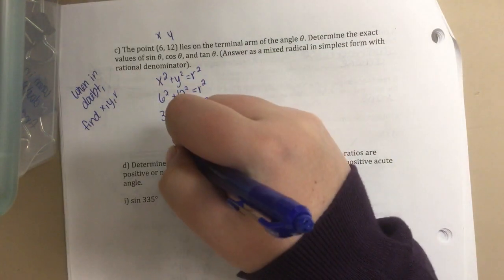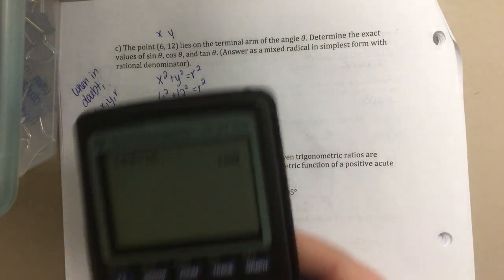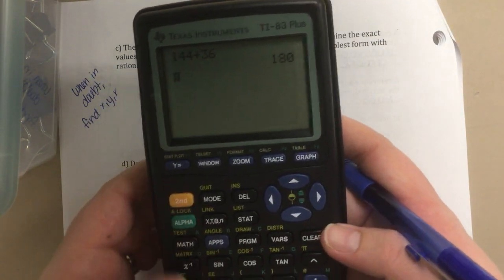And so I have to square root that. And square root of 180. Now if you try this, I'm just going to show you on your calculator. Square root of 180.